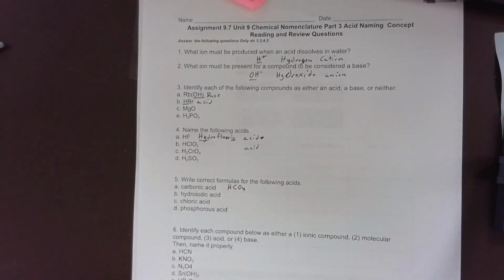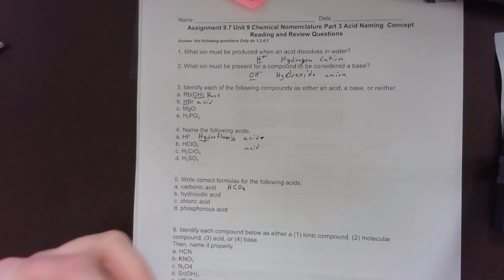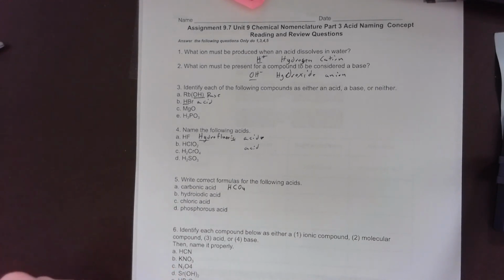If it's ic, we end in ate. If it is ous, we end in ite. If it is hydro, we're always going to have a binary, meaning there's only going to be two elements. If it doesn't have hydro, that means it is working with a polyatomic anion. Okay? So go ahead and finish 4 and 5, and we'll go from there.